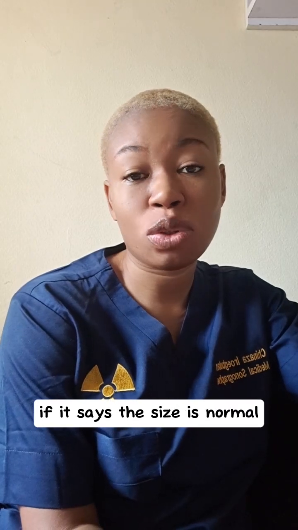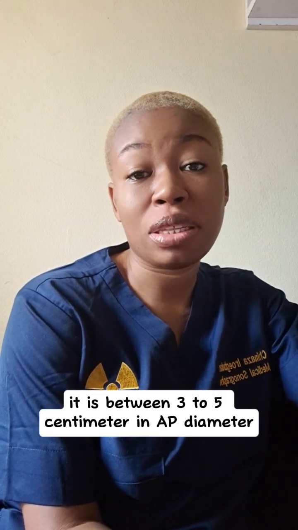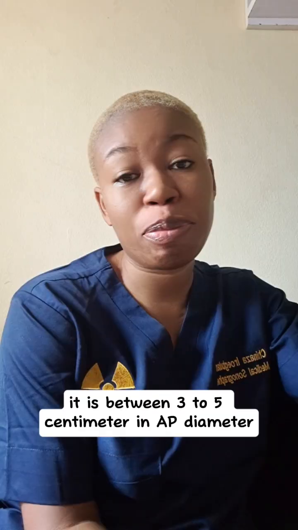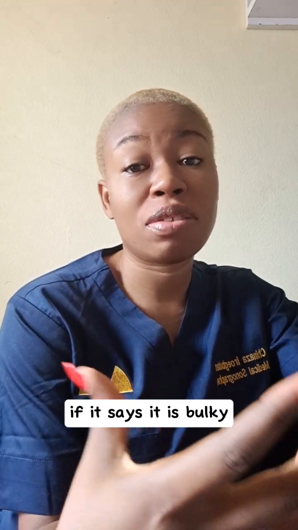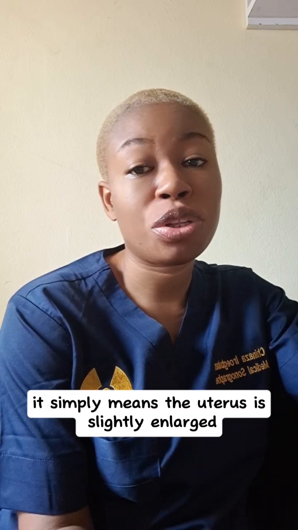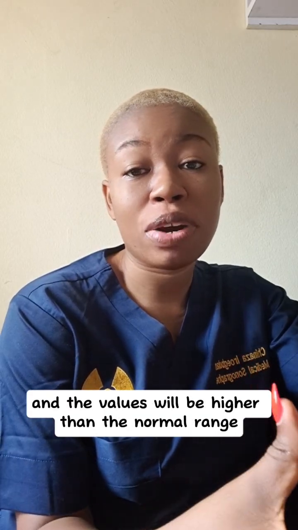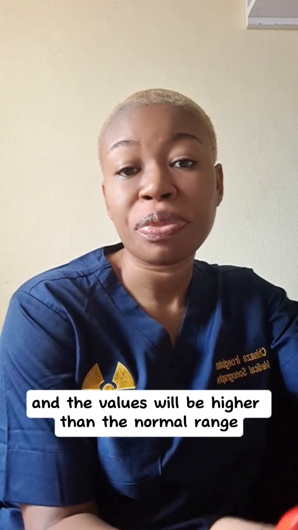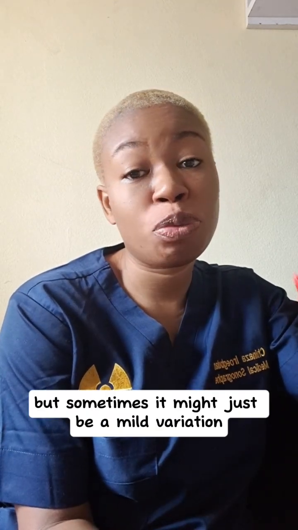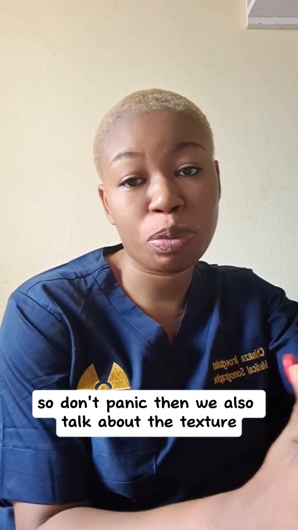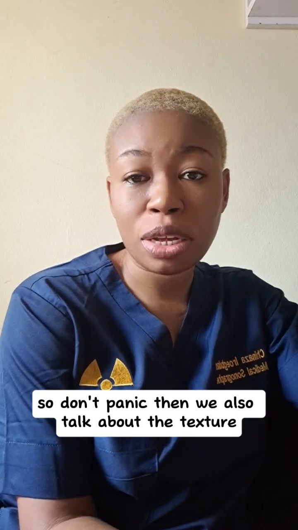Next, you may see something like the size of the uterus. If it says the size is normal, that's fine. That means it is between 3 to 5 centimeter in AP diameter and it is less than 8 centimeter in length. If it says it is bulky, it simply means the uterus is slightly enlarged and the values will be higher than the normal range. This can be due to things like fibroids or adenomyosis, pregnancy, but sometimes it might just be a mild variation, so don't panic.